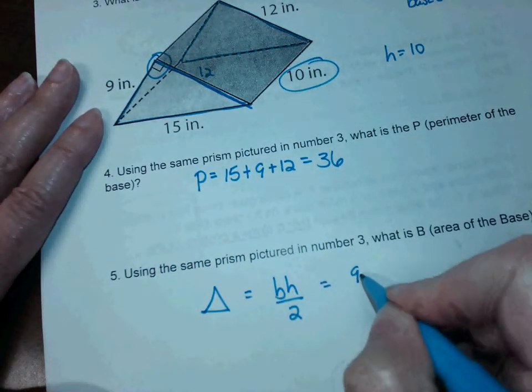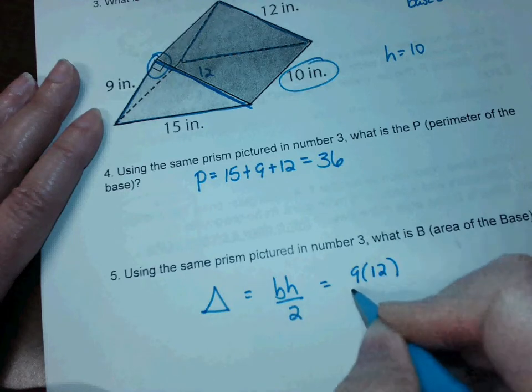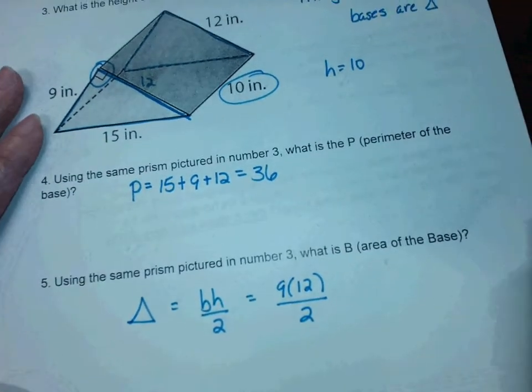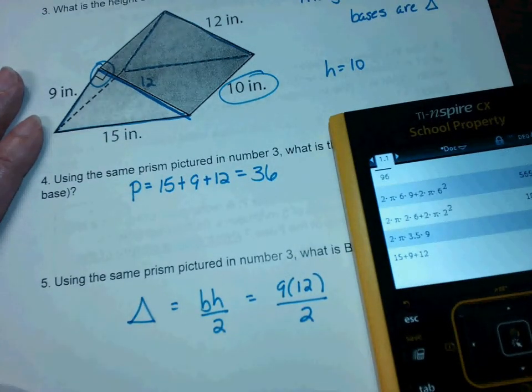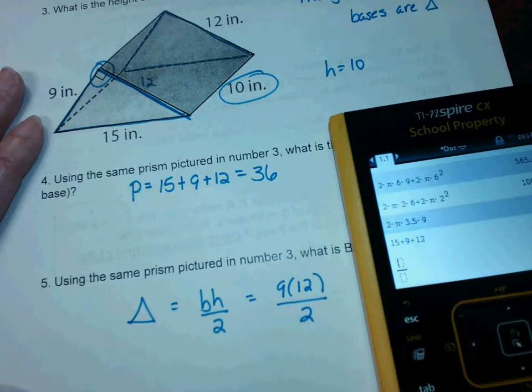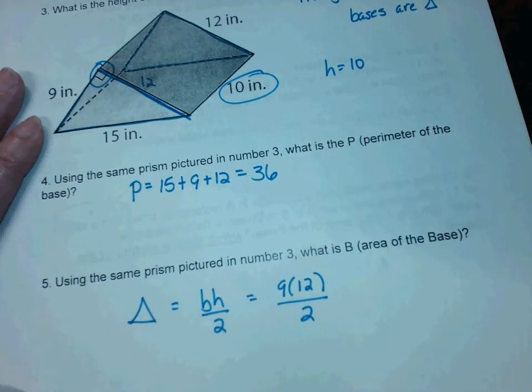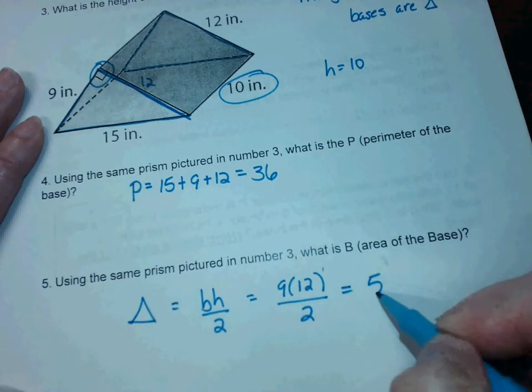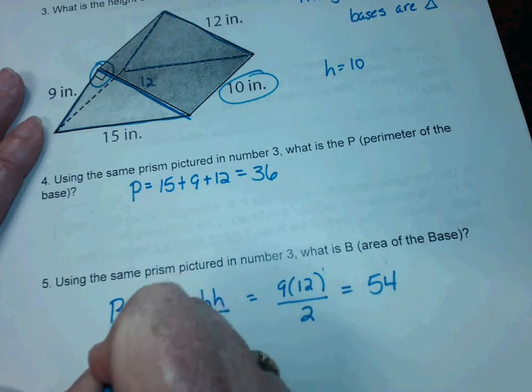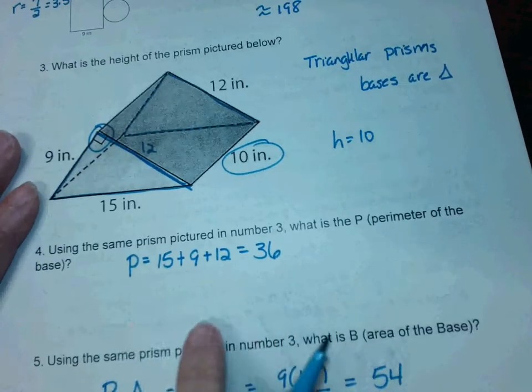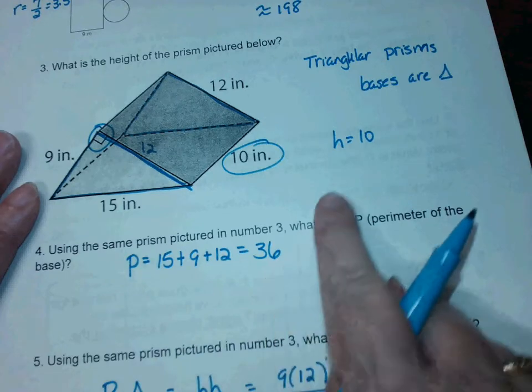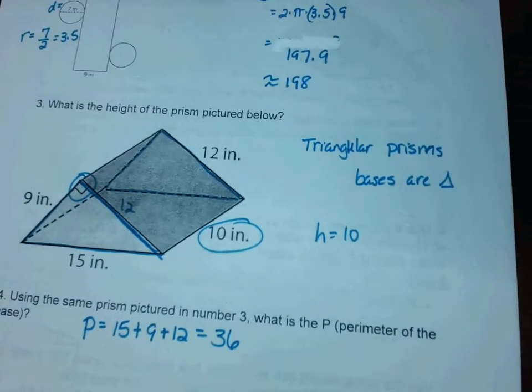So this is 9 times 12 divided by 2. If you put that into your calculator, you get 54. So my base is 54, my perimeter is 36, my height is 10.